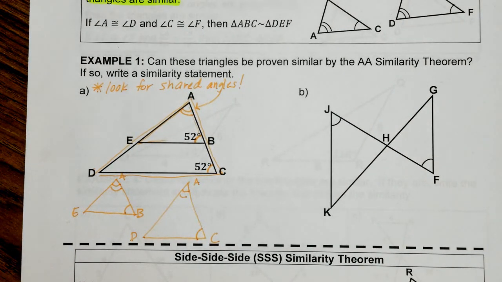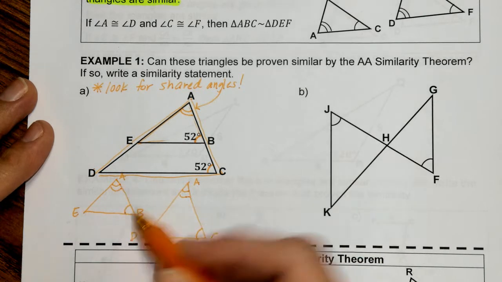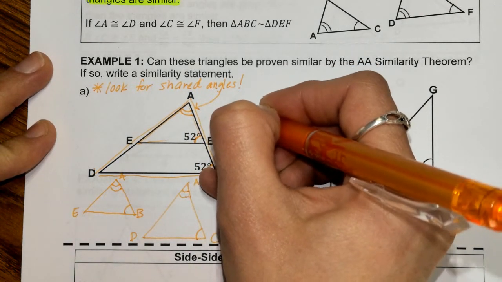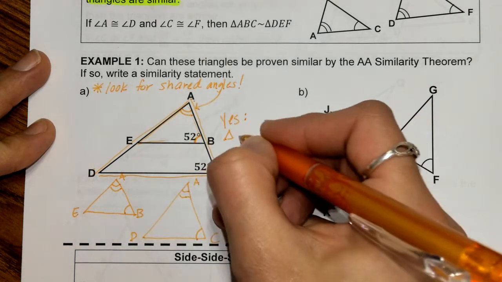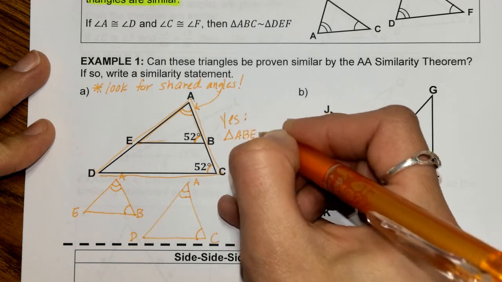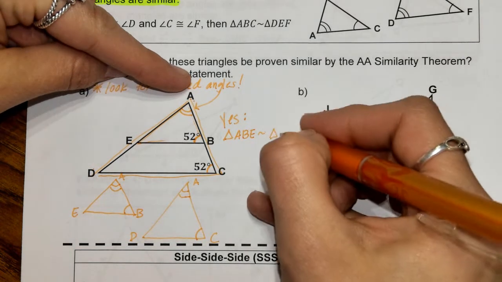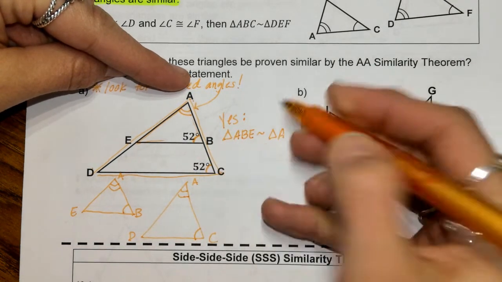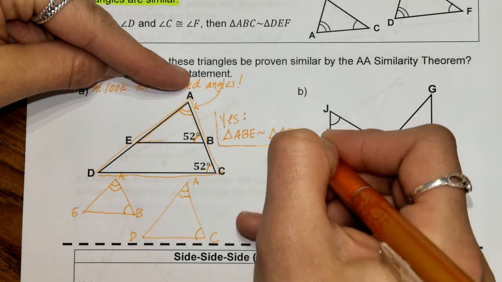And so they're asking, can it be proven by AA similarity? If so, write a similarity statement. So because we do have two congruent angles, because of that shared angle, we will say yes. And in your similarity statement, we could say triangle ABE is similar to triangle, now A corresponds with itself, A. B was the 52 degrees, so we have to use C, it corresponds. And then D. And there's our answer to the first one.